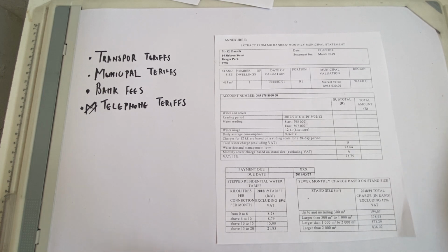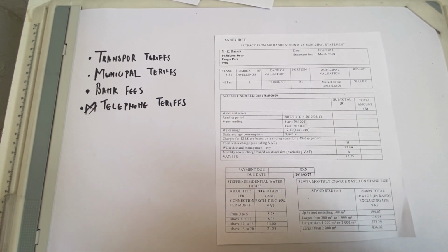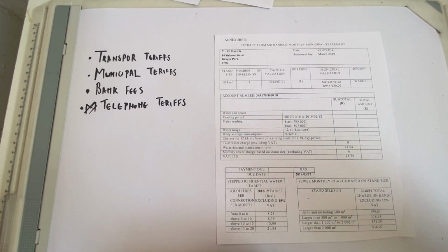Today I want us to be handling the following tariffs. I want us to deal with the transport tariffs, municipality tariffs, bank fees, and the telephone tariffs. These are our billing systems that I'm going to be explaining today: how do you read them off and how to get certain values if they are missing on the diagram itself, if it is being given to you.